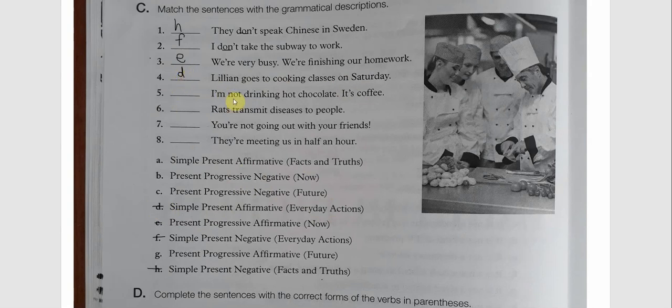Number 5, I'm not drinking hot chocolate, it's coffee. All right, I'm not drinking hot chocolate. So not is negative. I am not drinking is progressive. So we have present progressive affirmative, no. So we have this one right here, negative. Very good. B.